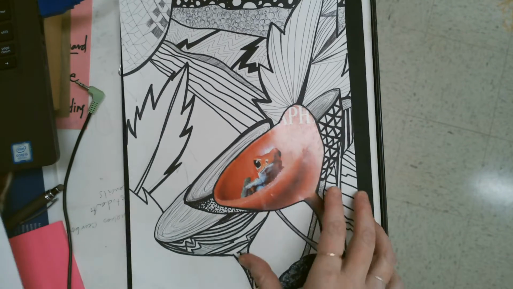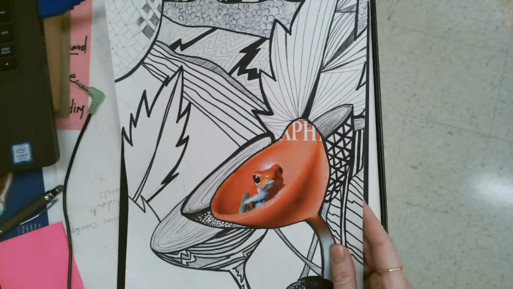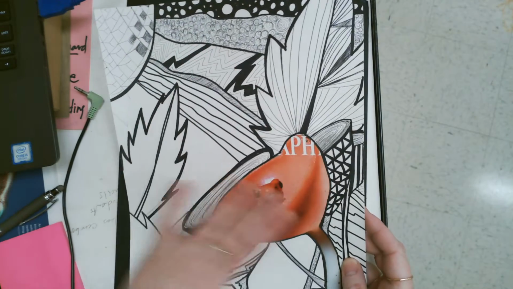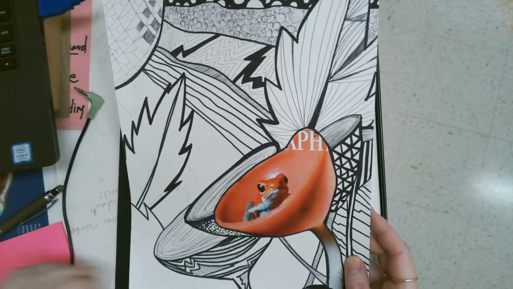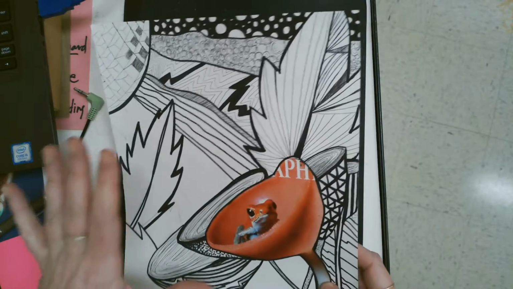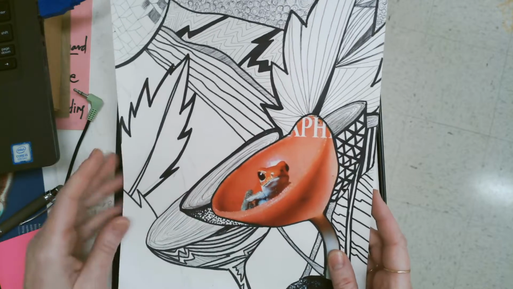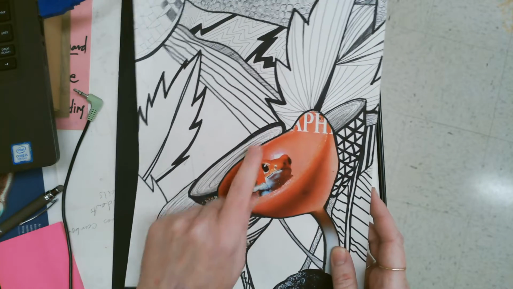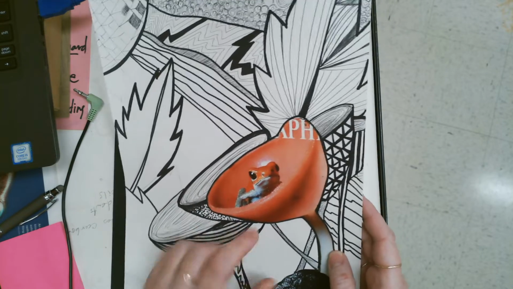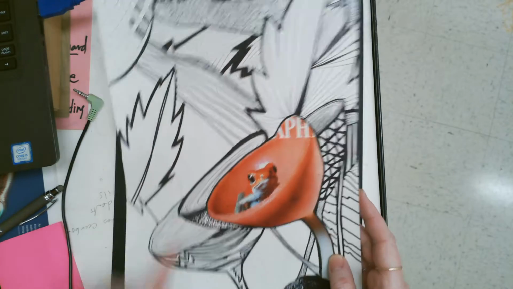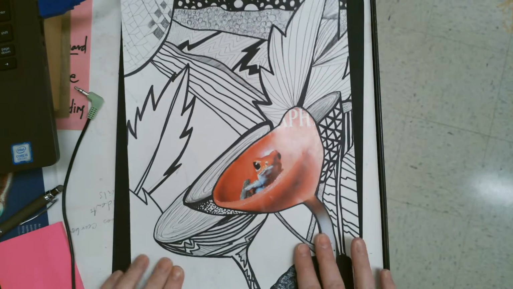Okay, so this is the project that we're going to do with the Zentangles that we've been practicing. This is something that I started last semester and I never finished it, so take it with a grain of salt. It's not totally finished. But basically what you're going to do is find an object, something that speaks to you for whatever reason. You're going to cut it out, and then you're going to draw some type of environment around it.